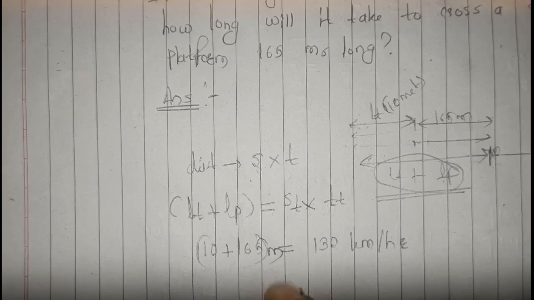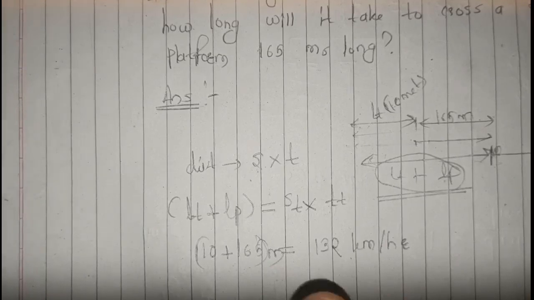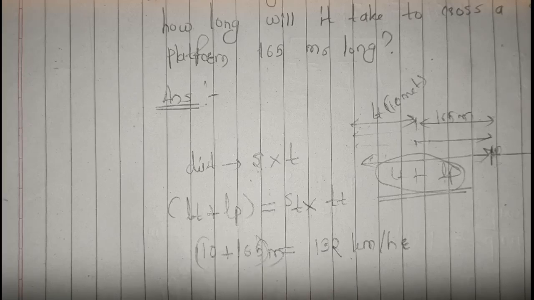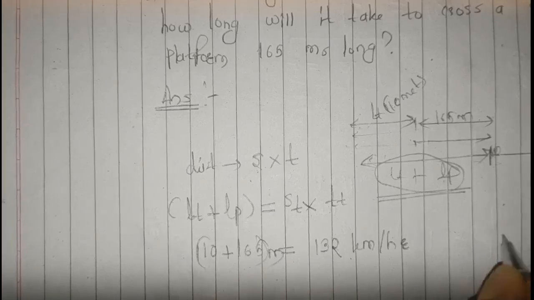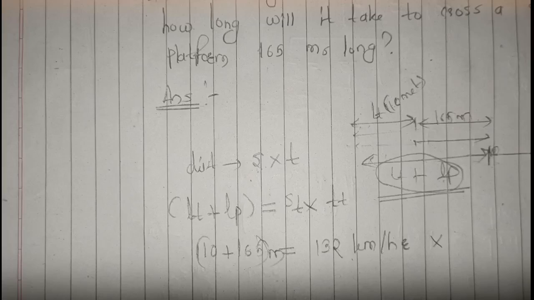Let me just make sure you know that the units are completely different, and in most cases the units will be different. Speeds would be in kilometer per hour, and the length of the train and the distance would be in meters. And when we talk about the time, it will be in seconds. Why? Because when we talk about crossing of a platform or crossing of a pole or a man, it will be in seconds.